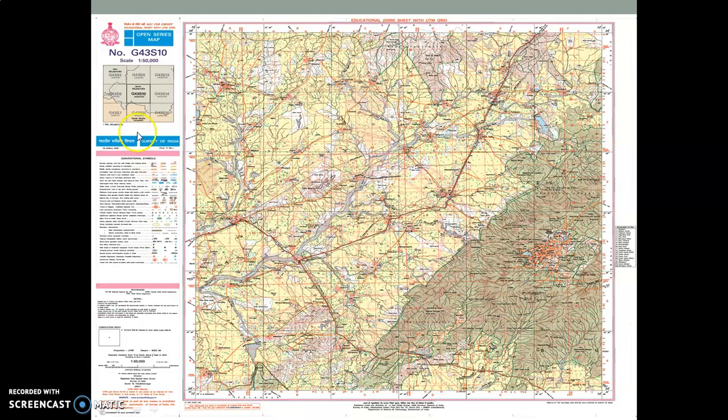Now this is the next map, and you will find some topo maps in which you will find the number 45D by 10, and that is replaced by the new number G43S10 with the same scale, with the same content, nothing is changed, everything is the same, but only the sheet number is changed.